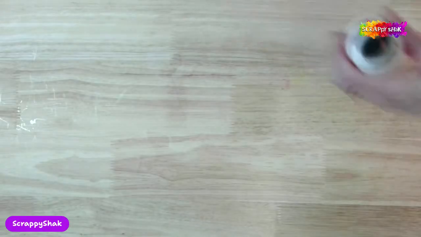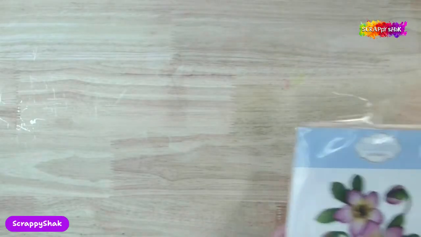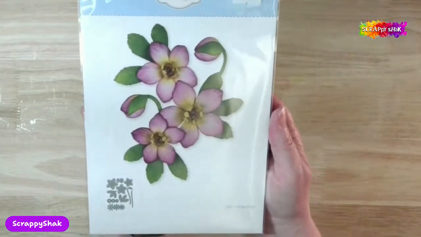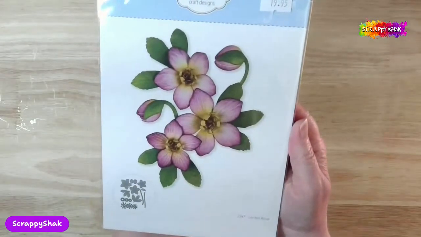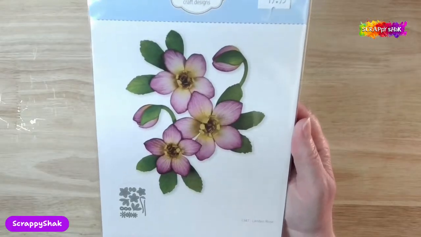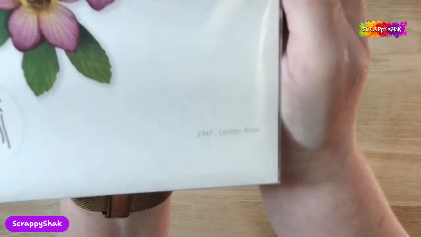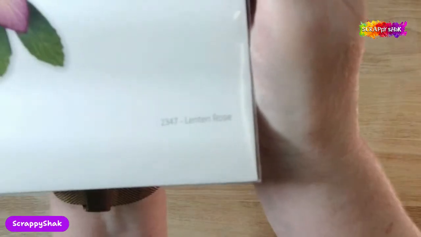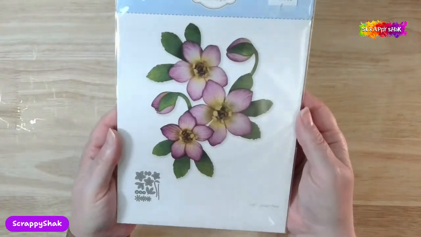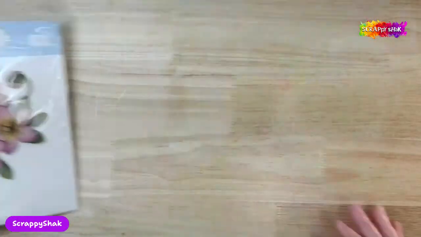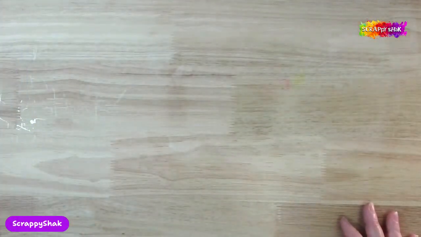So I'm going to start by talking you through a few things. Everything I'm going to show you here for the next minute or so is from this die, the Lenten Rose die, which is $19.95, and it's one of Elizabeth Craft's new ones. That is 2347, the Lenten Rose, and it is beautiful. I actually have these in my yard, and they bloom early in the year, like January, February. They will even bloom if it's snowing, so they are kind of amazing.